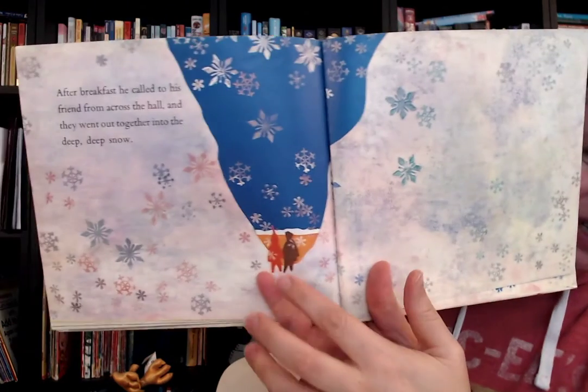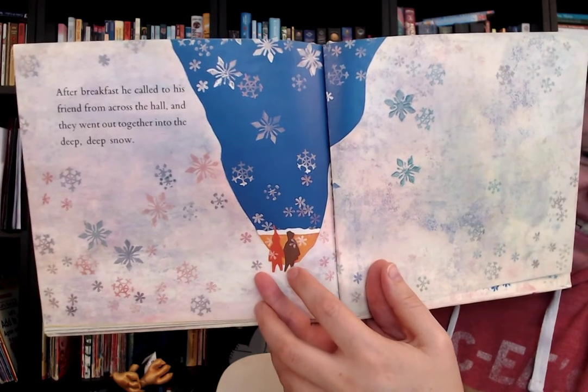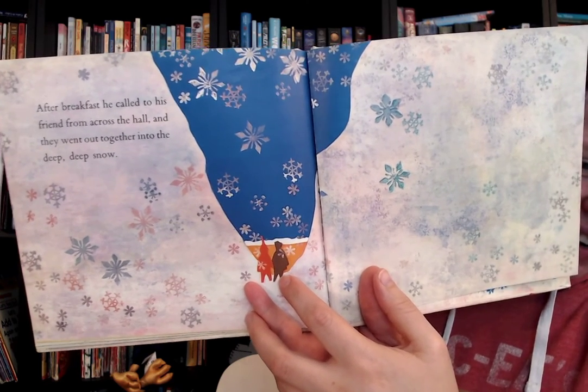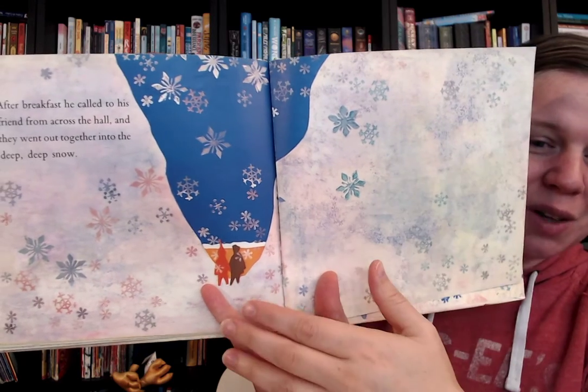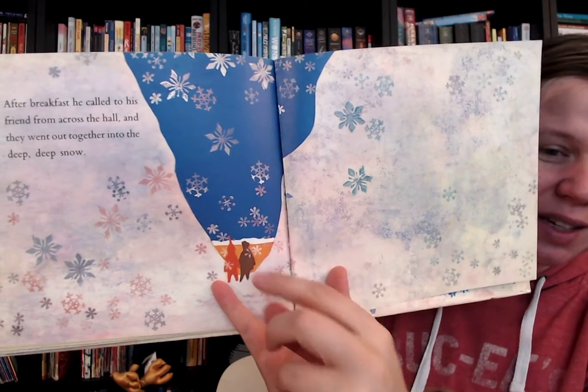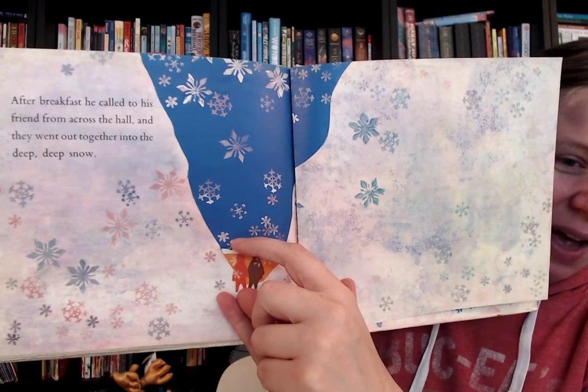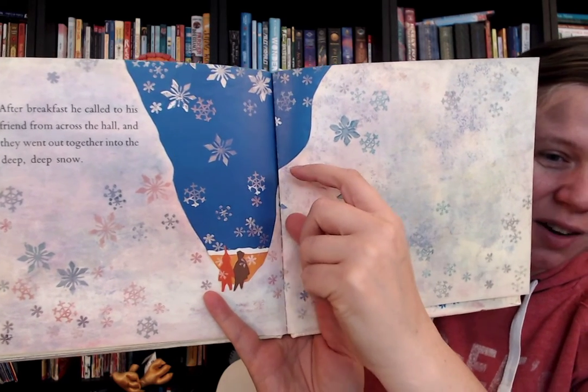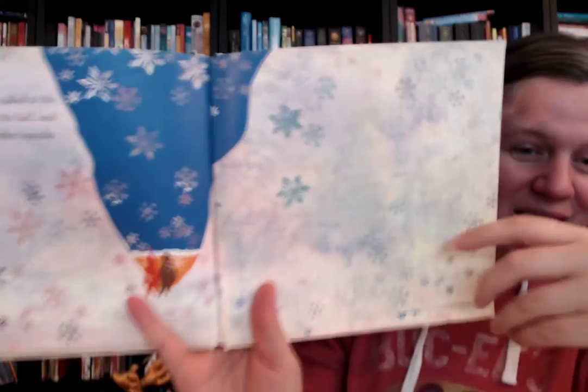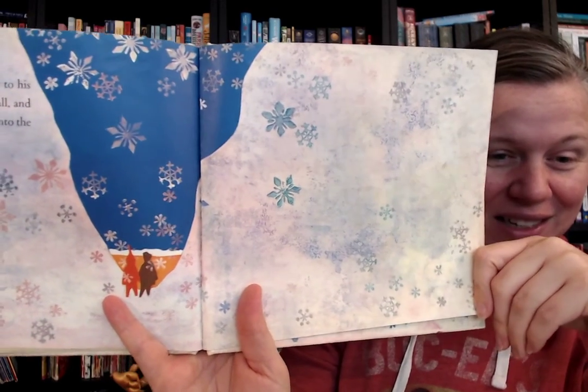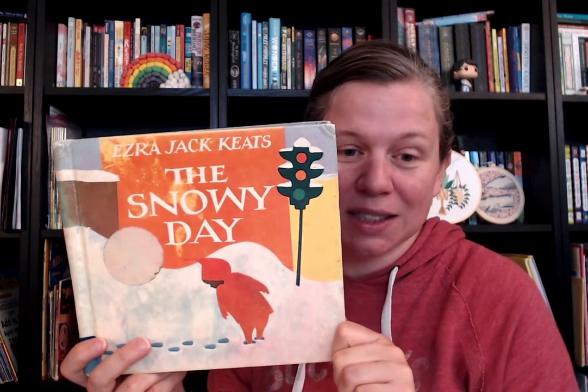After breakfast, he called to his friend from across the hall, and they went out together into the deep, deep snow. Okay, so on the first day, Peter played in the snow by himself, but today he has a friend. Both of them are going to go out and play in the snow. And look how very, very deep the snow is. Like, here's Peter. And then the snow goes, another Peter, another Peter, another Peter, another Peter. It's like 5 times as tall as he is. So much snow.